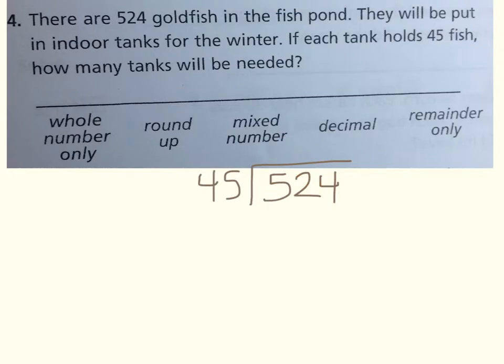$89.20. There are 524 goldfish in the fish pond. They will be put in indoor tanks for the winter. If each tank holds 45 fish, how many tanks will be needed? Now, once again, if we subtract out 45 fish for the first tank, subtract 45 for the next tank, and so on, repeated subtraction is the same thing as division. So that's how we know we're going to divide.